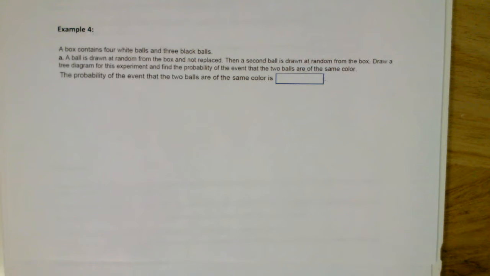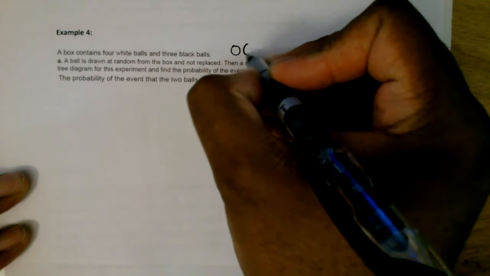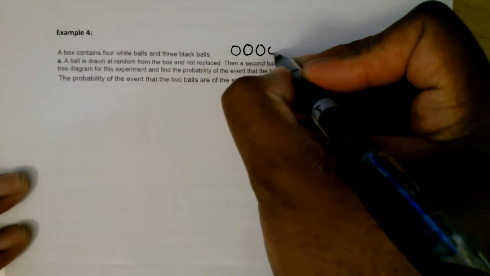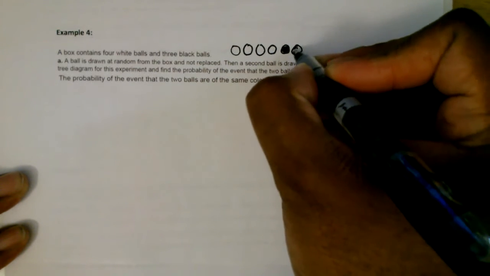So I'll go ahead and draw in the 4 white balls and 3 black balls.